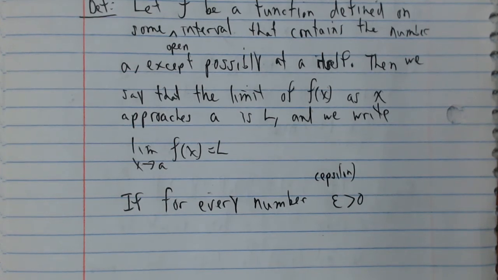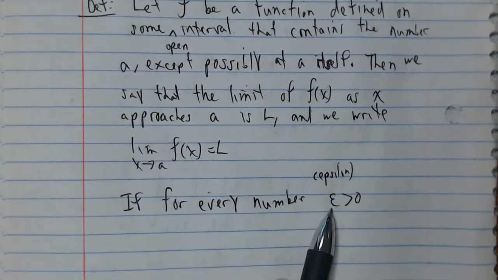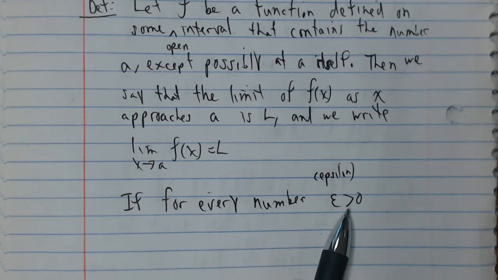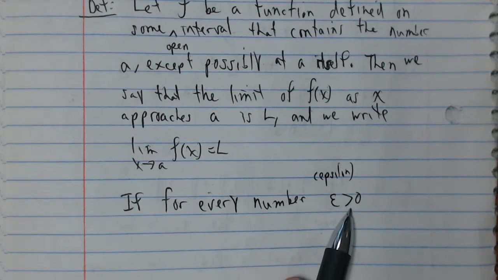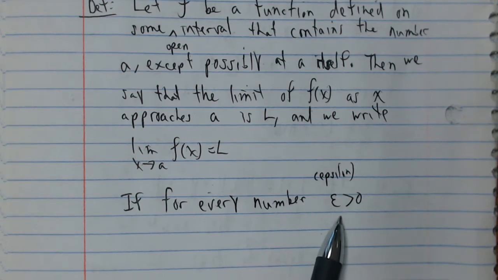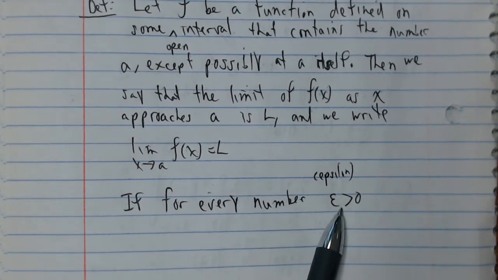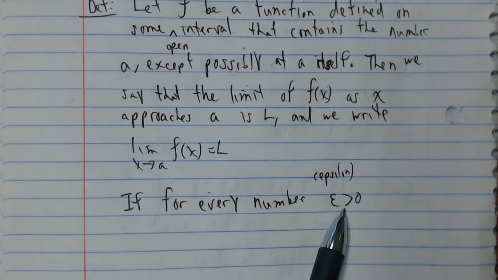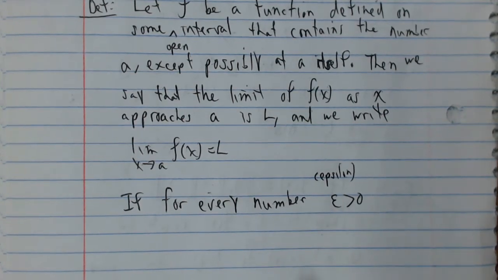Basically, let epsilon be some distance greater than 0, slightly larger than 0. It's an arbitrary number, but we want to make it arbitrarily small. The smaller these numbers become, the more likely we are to have problems if limits don't exist.